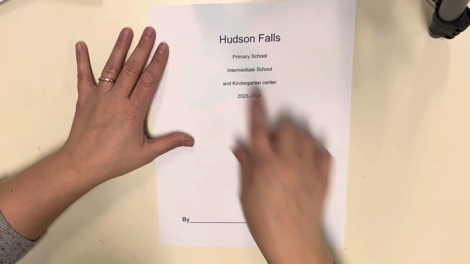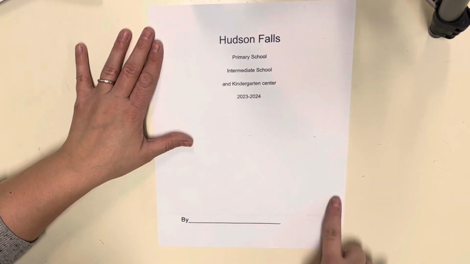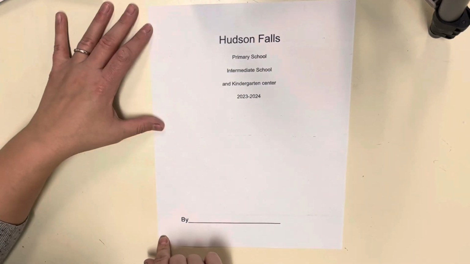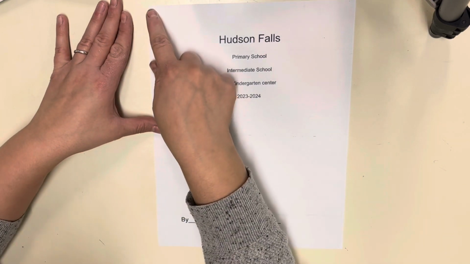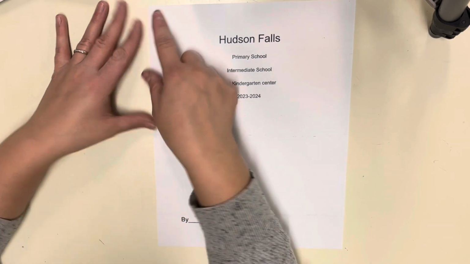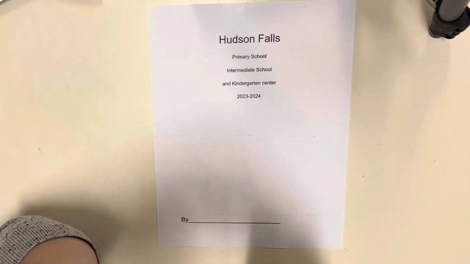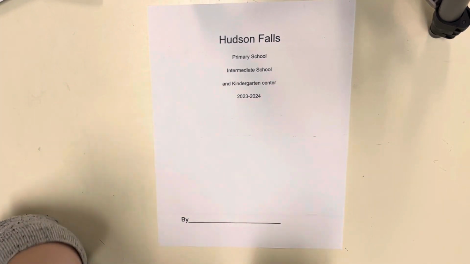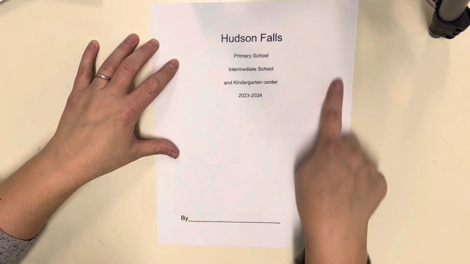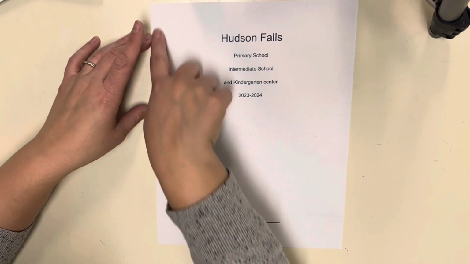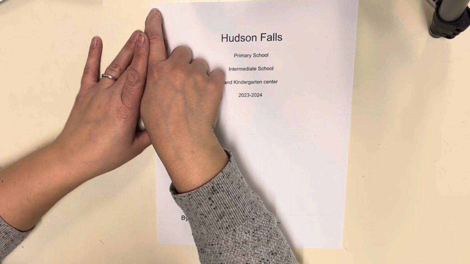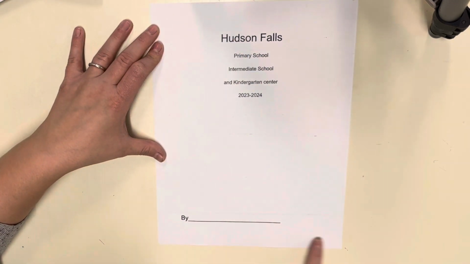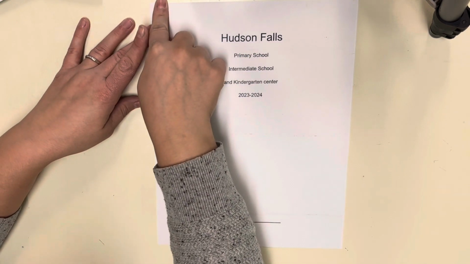What we're gonna do is around the edges, you're gonna think of an ABC pattern or an AB pattern, you pick. And what that means is we can either do a line, shape, or object that goes around the border over and over in a repeated pattern. It needs to be the same all the way around.